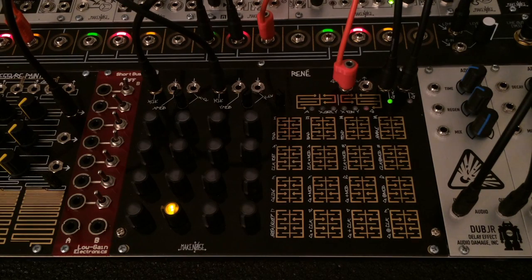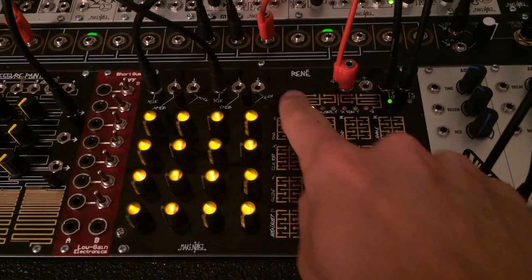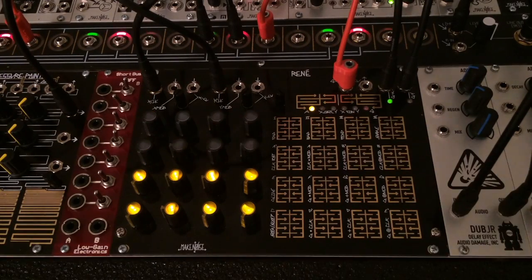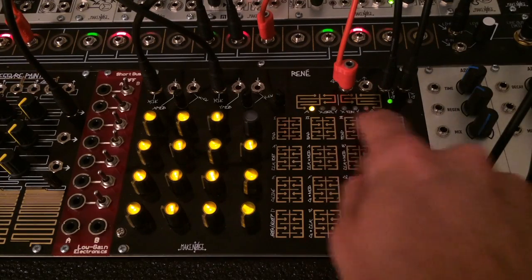You're probably already familiar with René's default seek mode behavior, where turning off access for a particular stage is like removing it from the sequence. So now only these stages are access enabled and only they play. It's literally like they don't exist. So if you were to access deny the last two stages, you'd have a 14-step sequence here instead of 16.